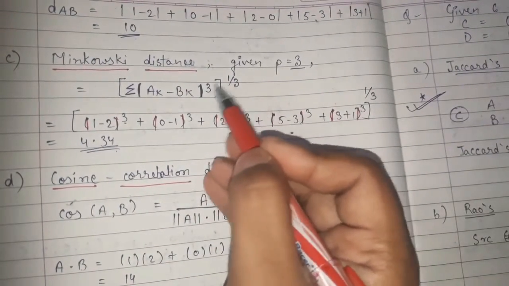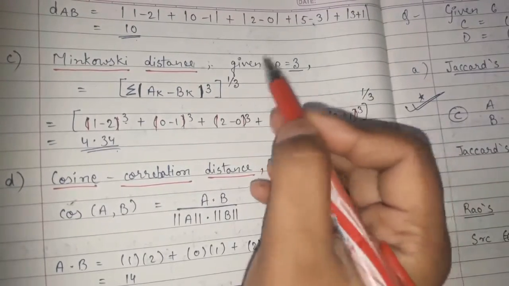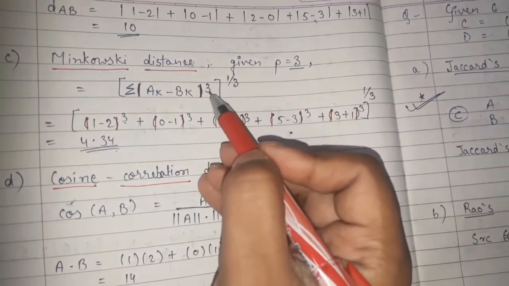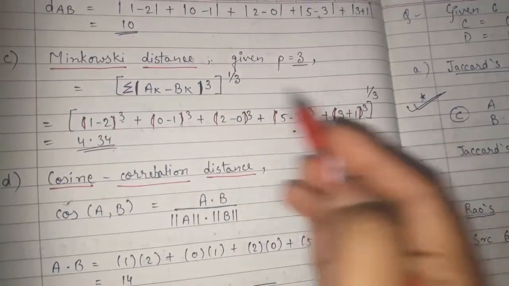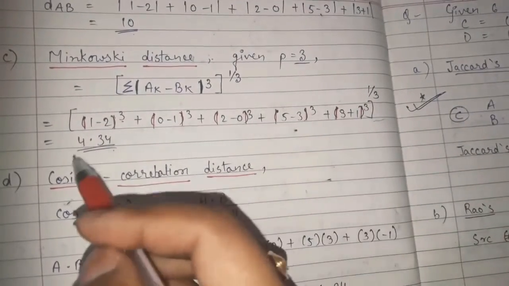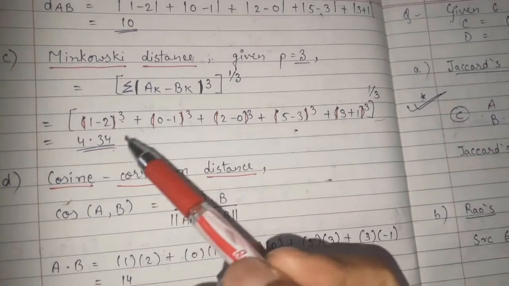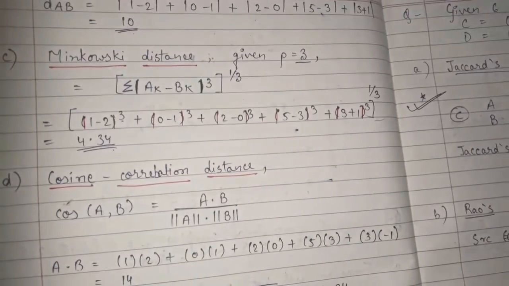Got it? Why are these two 3? Because the value of my P is given as 3. If the value of your P is different, you just have to replace it in these places. Here you will get P and here you will get 1 by P. After solving this whole thing, I will get 4.34. You can use your calculator. So you will get 4.34. That is how we will find out Minkowski distance.